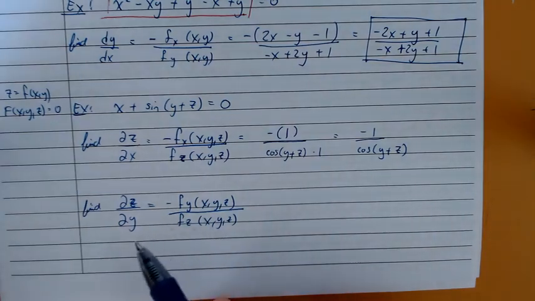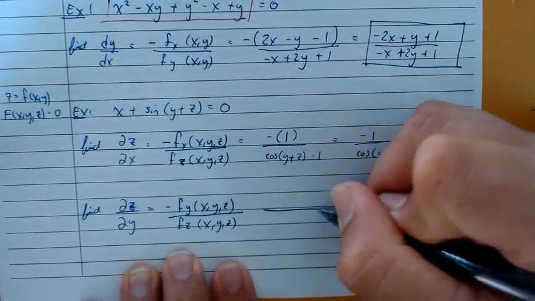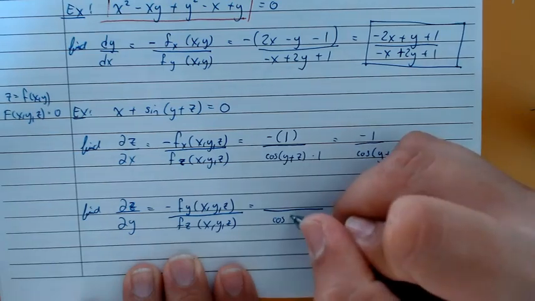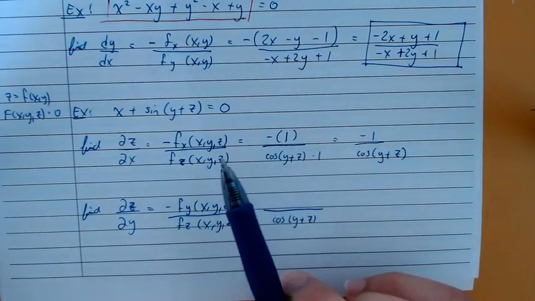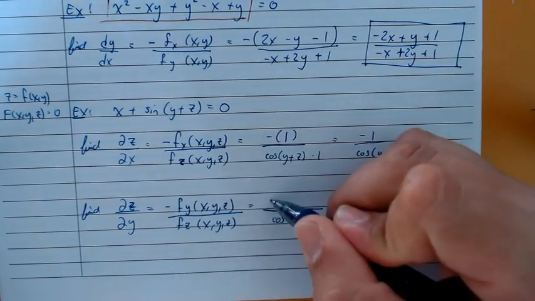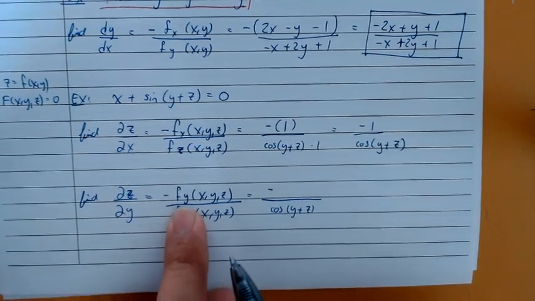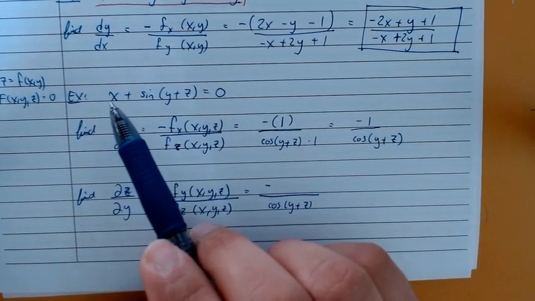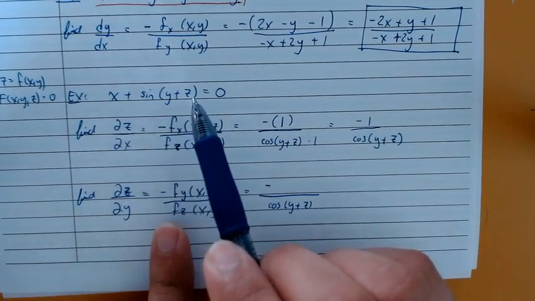To find the partial of z with respect to y, note that it has the same denominator, so let's not worry about refinding that. That's just going to be the cosine of y plus z. That's our denominator. But now our numerator will probably be different. We're going to take the negative of the derivative with respect to y of this expression, x plus sine of y plus z.